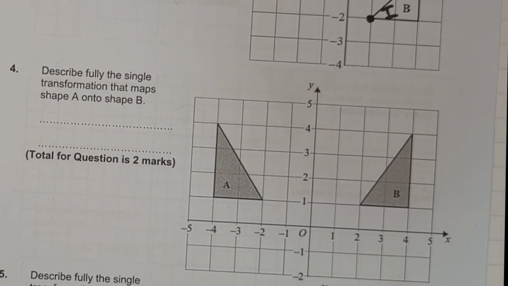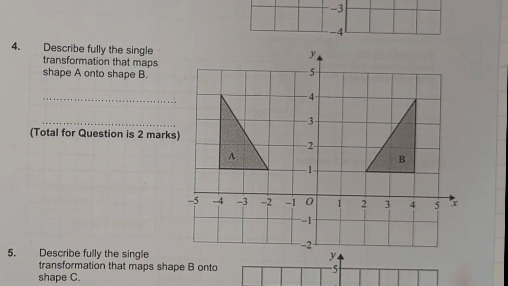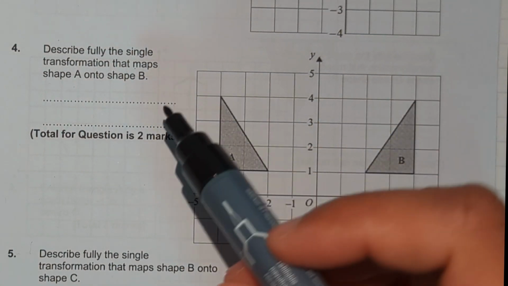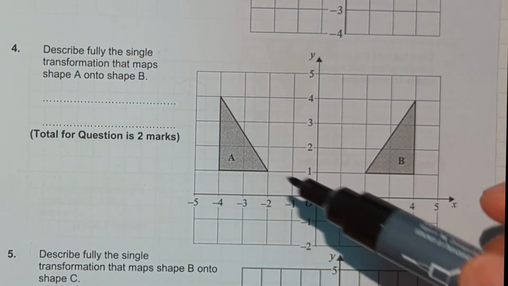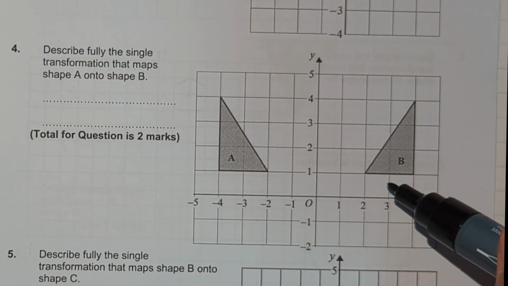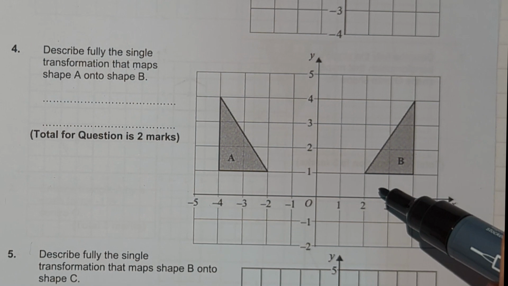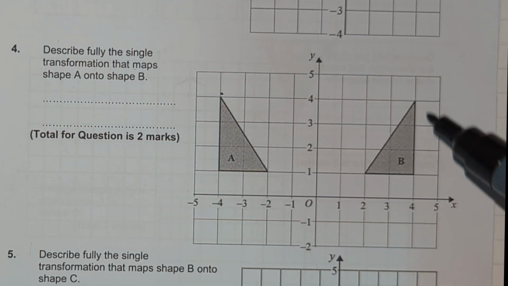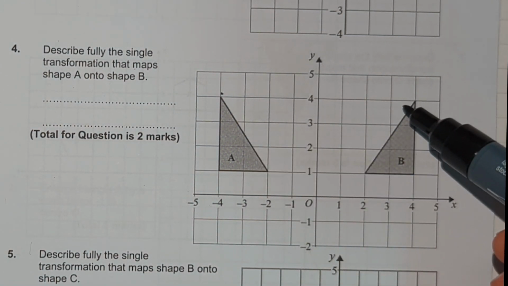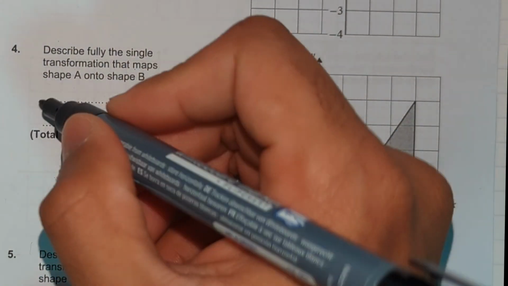Question 4. We're looking at describe the single transformation that maps A onto B. So this is the last type basically. The orientation is not the same. It is the same size, and when you rotate it, it doesn't match. That has to be either pointing sideways, downwards, or both pointing up. Basically that means that you can't rotate it either. So it's a reflection.